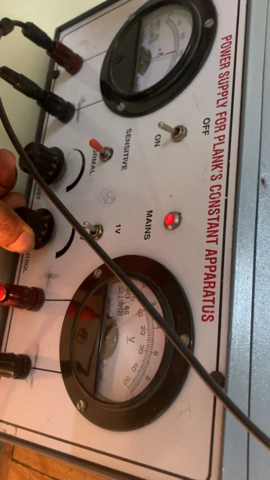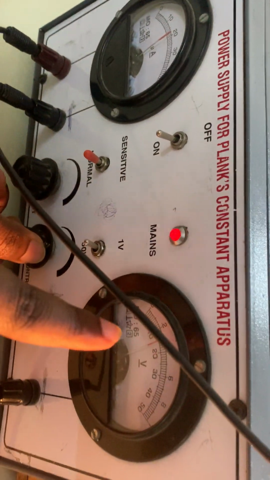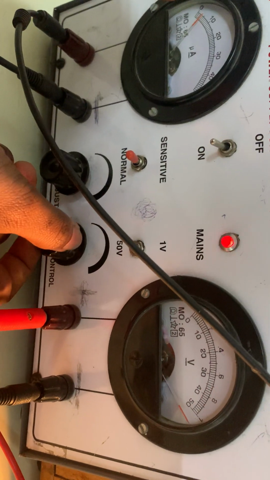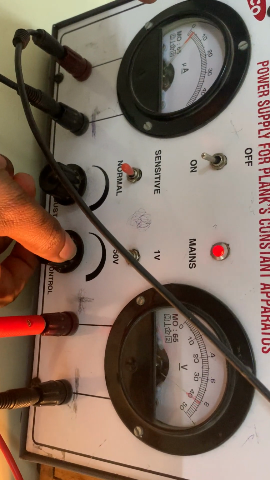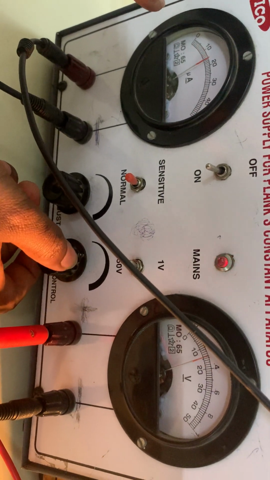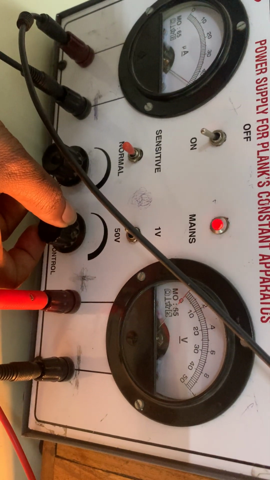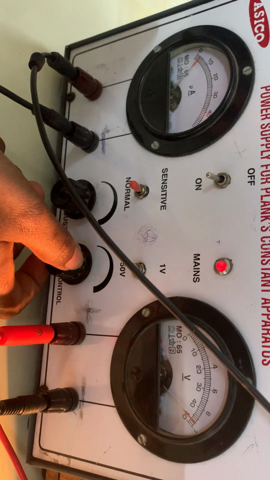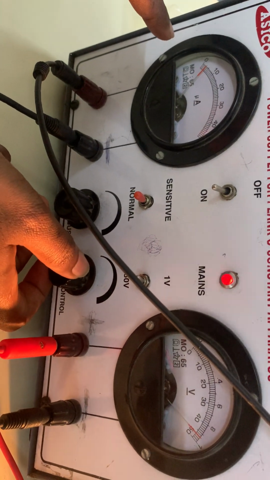Whatever the voltage, you have to increase it. Now automatically your current is decreasing. Whenever the current is zero, that voltage you have to note down. So now you go up to where the current is completely shut out. It is only up to that point.